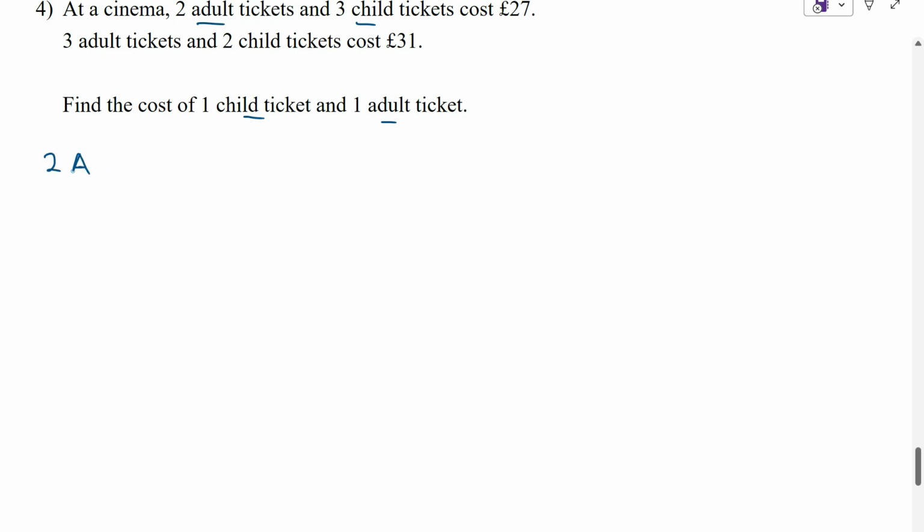2a plus 3c equals 27. 3a plus 2c equals 31. So we've got the unknown letters lined up. Let's match one of these coefficients. So times this by 2, times this by 3.